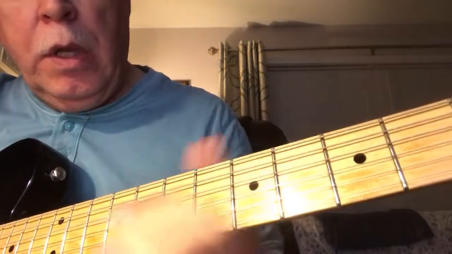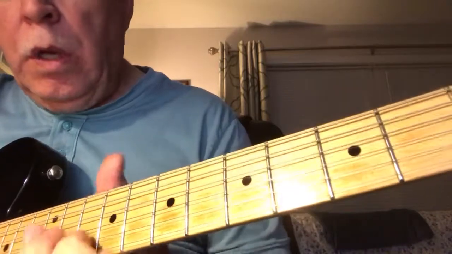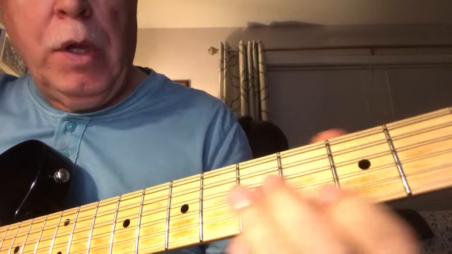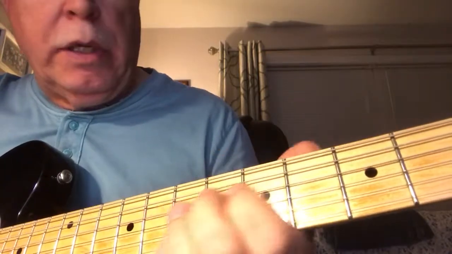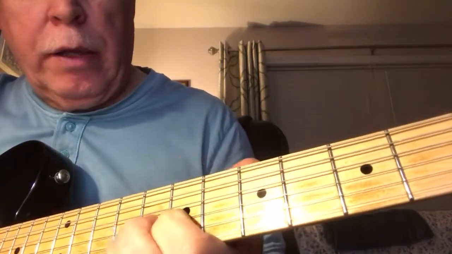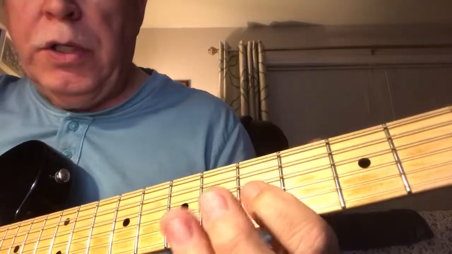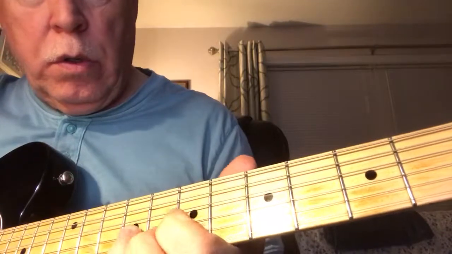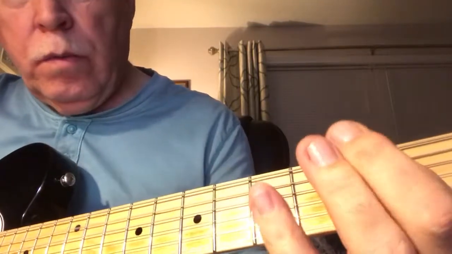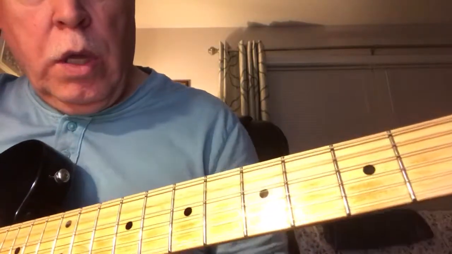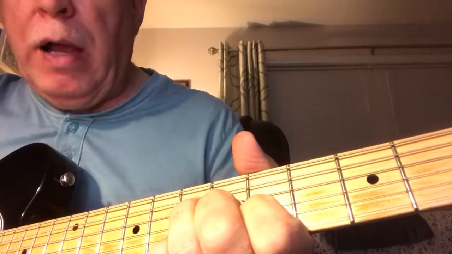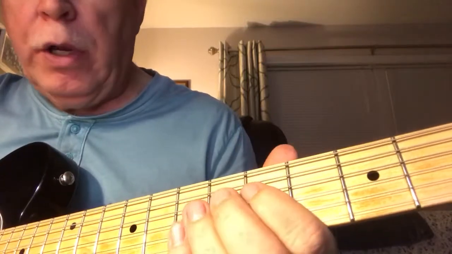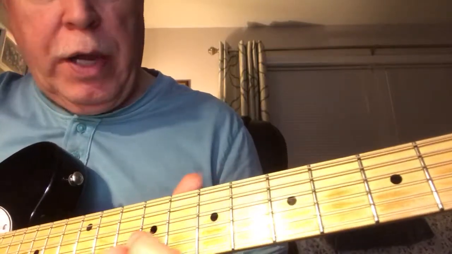If you play scales, learn the scale, and I'm going to show you a little bit about that. It will enable you to play anywhere on the guitar neck. Now this is a C scale. I don't expect you to learn that right yet, but I'm just showing you a couple of things that the scale will do for you: allow you to play all up and down the neck.